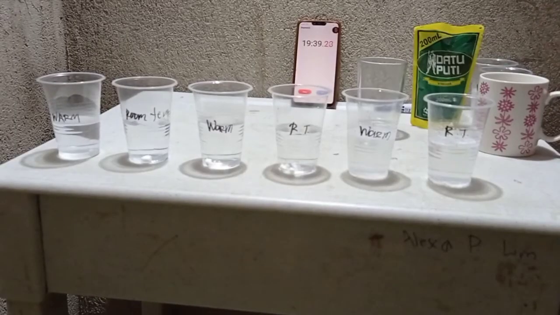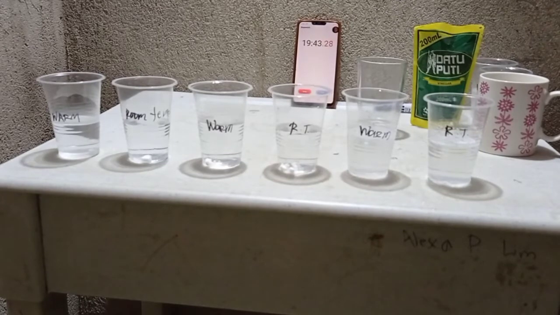So on our other samples in the warm water and room temperature water, we are actually observing that it's not making quite the progress that we are expecting. So we will just be checking it from time to time without the reliance of our stopwatch. So the time is 12:30.